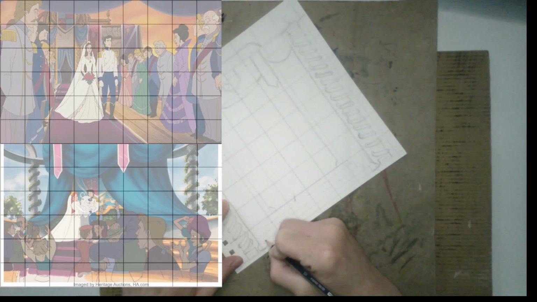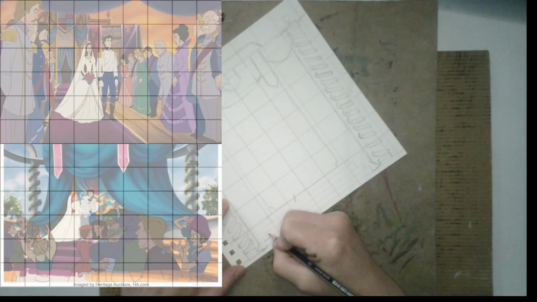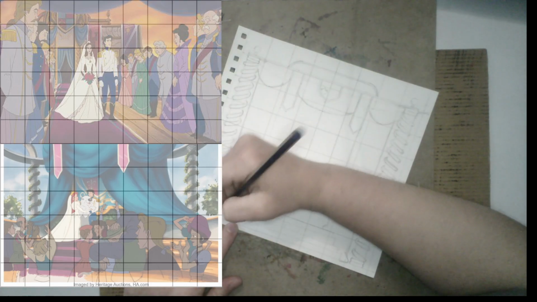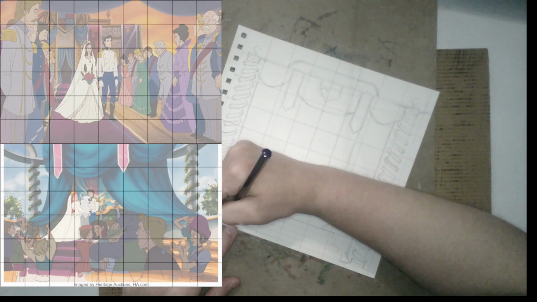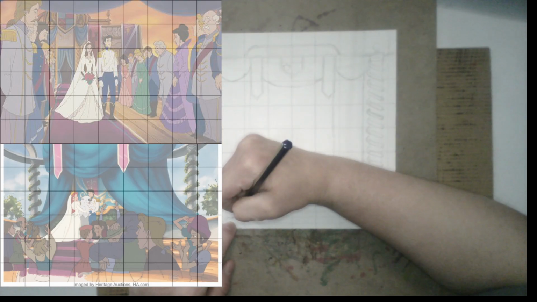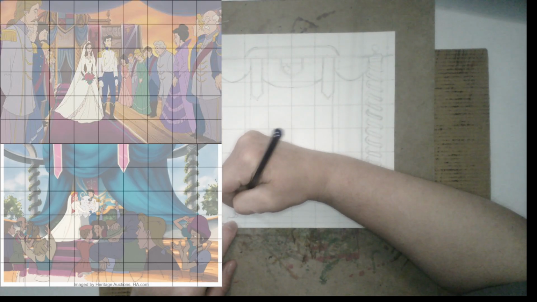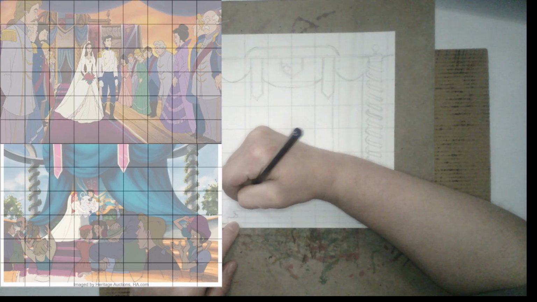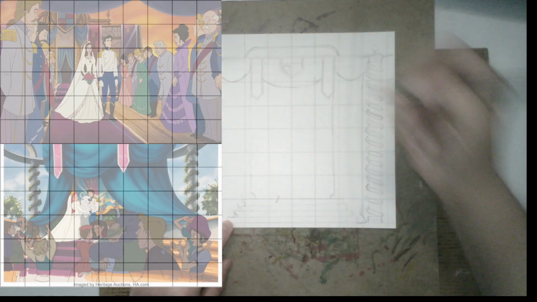And then I think maybe at each step, I might have to look up a reference for this, but to try to make it look like the fabric is kind of puddling at each step, maybe.